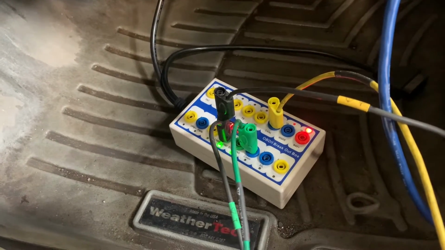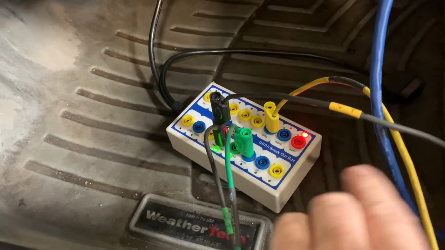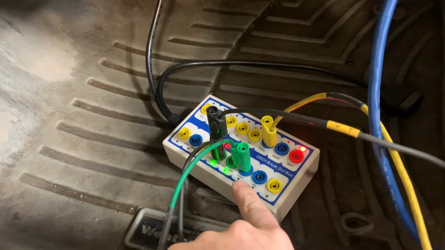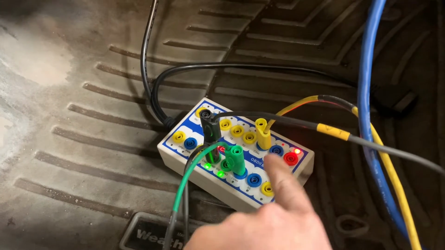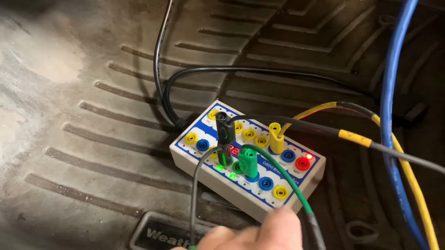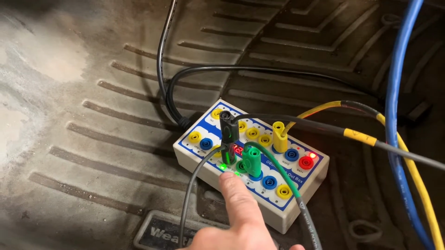To help us with this, we have our breakout box plugged into our OBD2 port. High-speed CAN communicates on pins 6 and 14, and this breakout box labels everything for you right here. So you can see I have channel A plugged into the CAN high, pin 6, and channel B plugged into pin 14, which is the CAN low, and then I've piggybacked our grounds into the chassis ground location right here.